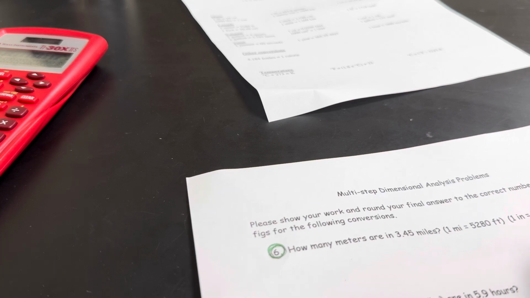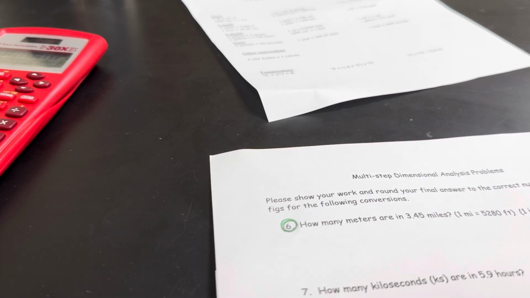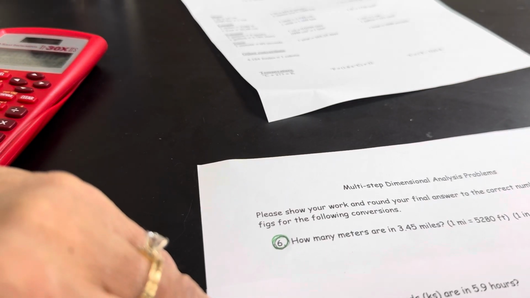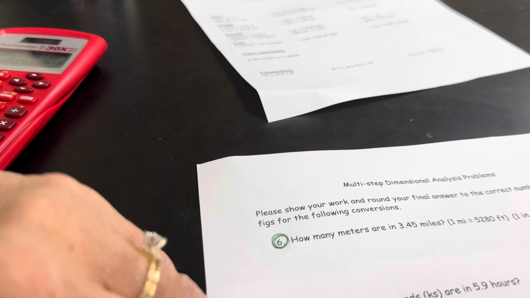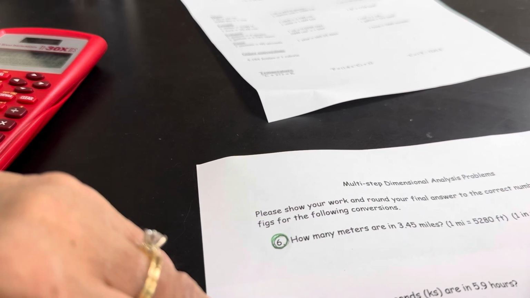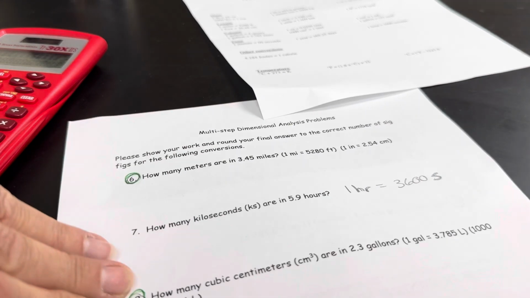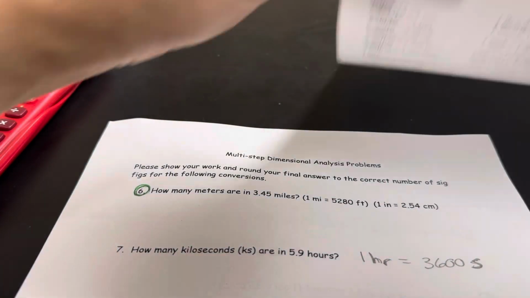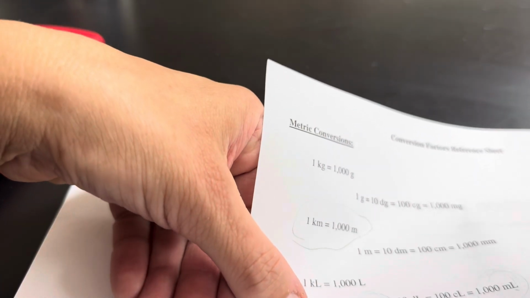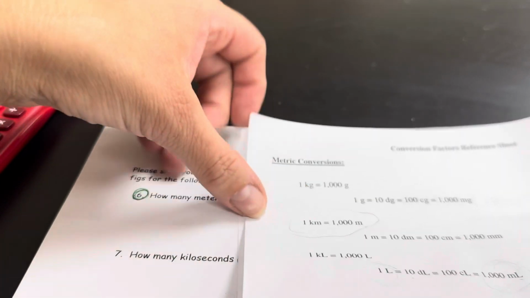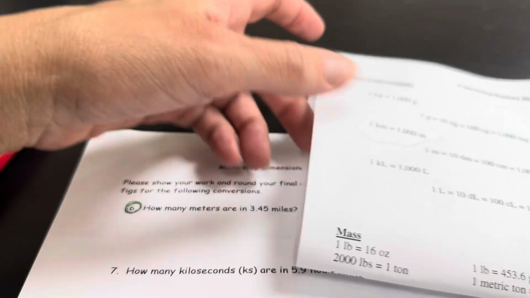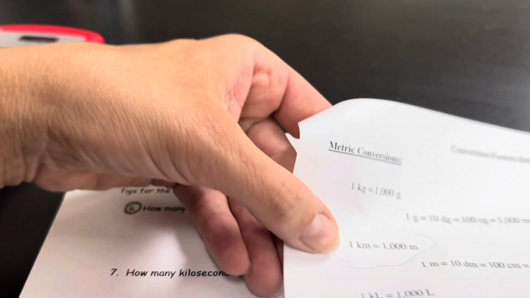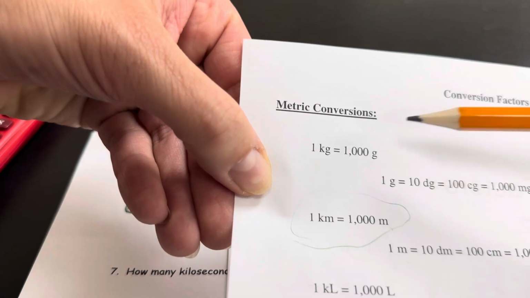1 hour is equal to 3,600 seconds, okay? That's one of my useful conversion factors. The other thing I want you to realize is when you come up here, it's talking about kiloseconds, and it's not mentioned here. However, the prefix kilo hasn't changed. It's going to mean the same thing no matter what.